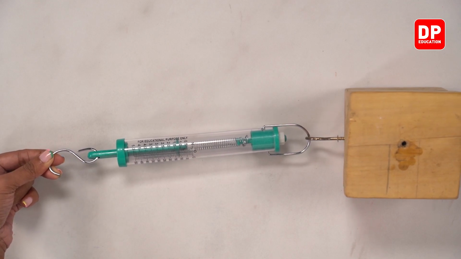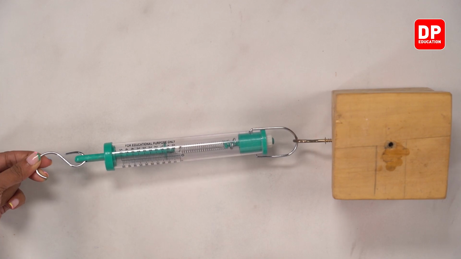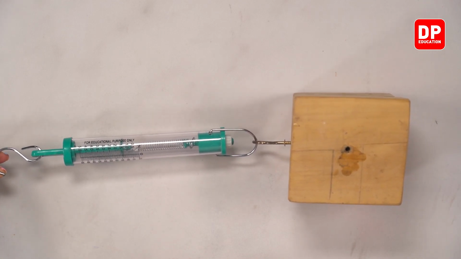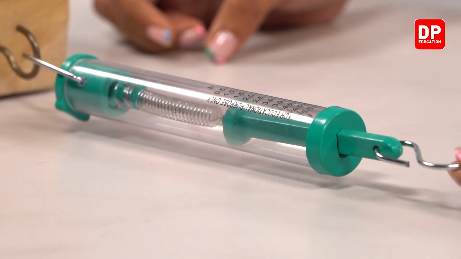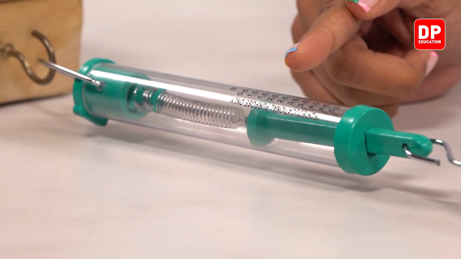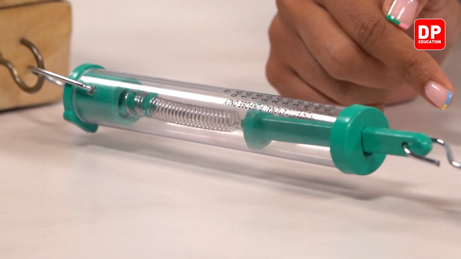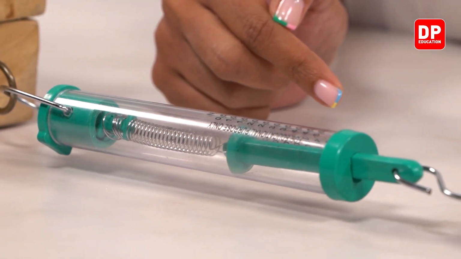We can take it as 1.25 newtons, right? About 1.25 newtons. So observe it again. Here the indicator is in between 1 and 1.5 newtons. So we'll take it as 1.25 newtons.